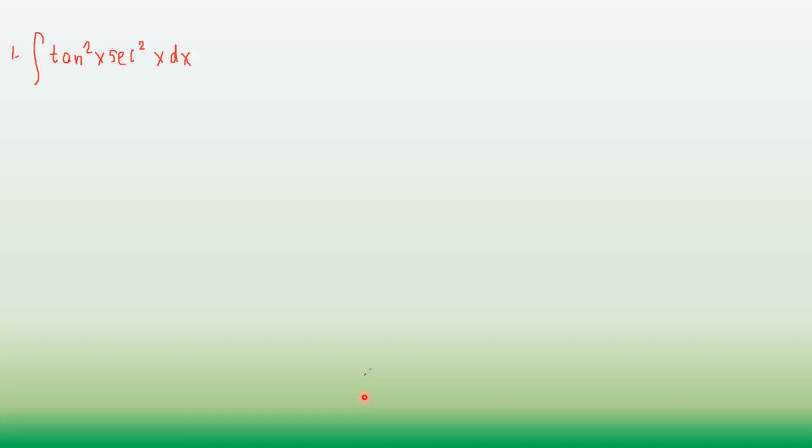Let's do it again. We have here the integral of tangent squared x secant raised to 4 x dx. Now, as stated, we're going to apply case number 5 when n is even. Here n is even, and m is also even, so letter B is not possible, since in letter B, m must be odd.